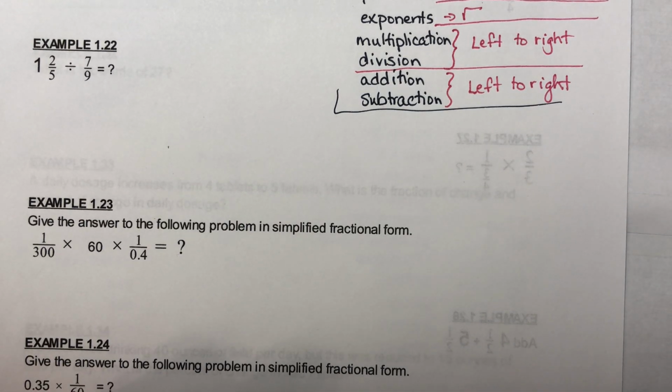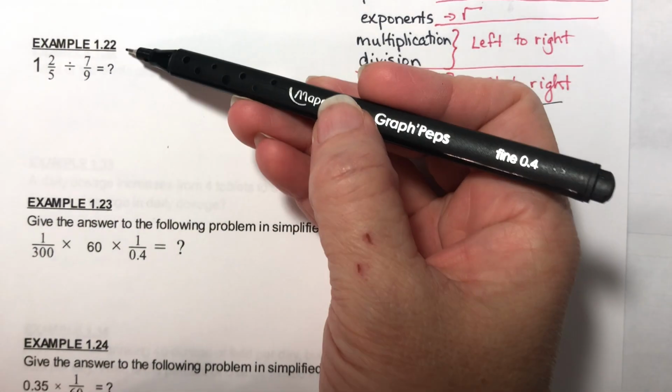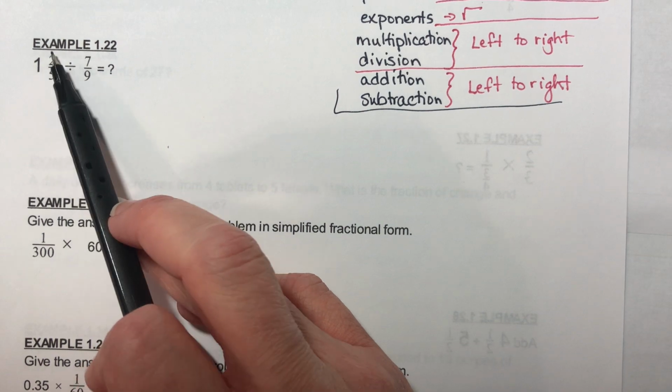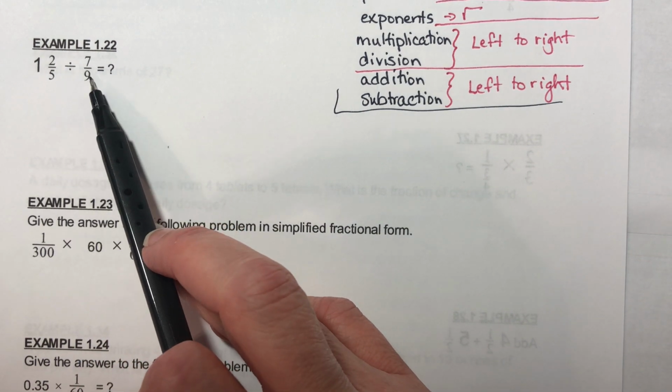This is part 4 of chapter 1. We're looking at example 22. We want to divide 1 2/5 by 7/9.